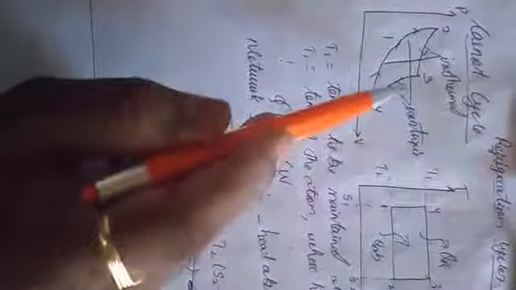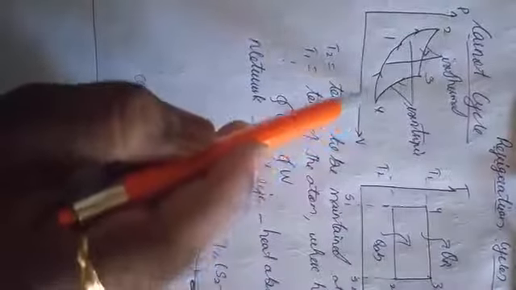Now here you can see the Carnot cycle. I have drawn the PV diagram and the TS diagram. In this PV diagram you can see the processes I have written: 1 to 2, 2 to 3, 3 to 4 and 4 to 1, which are curved processes. 1 to 2 is isentropic compression, 2 to 3 is isothermal expansion, 3 to 4 is again isentropic expansion, and 4 to 1 is isothermal compression.